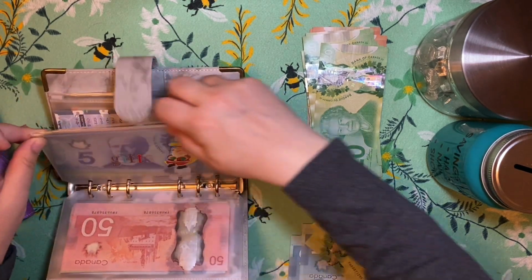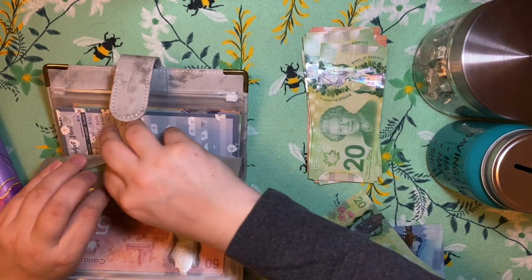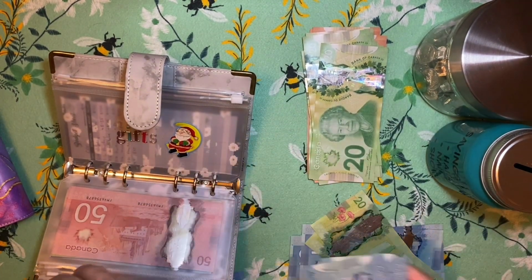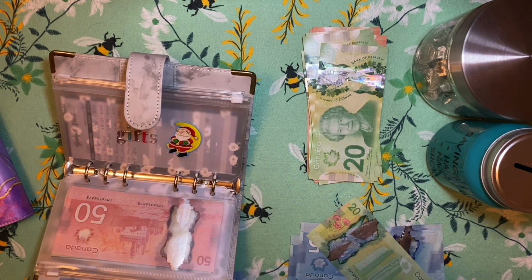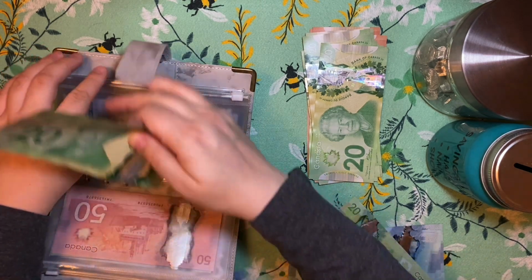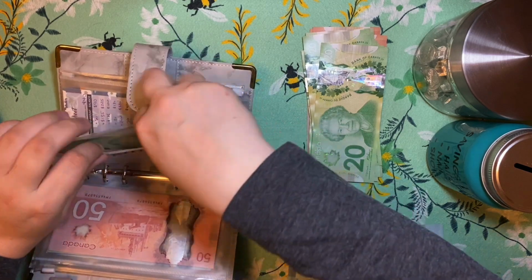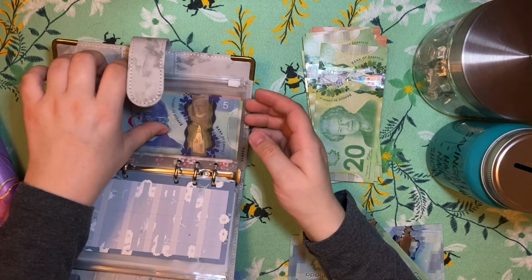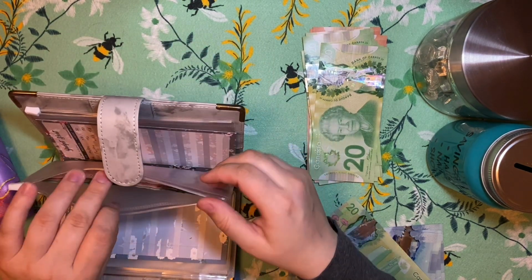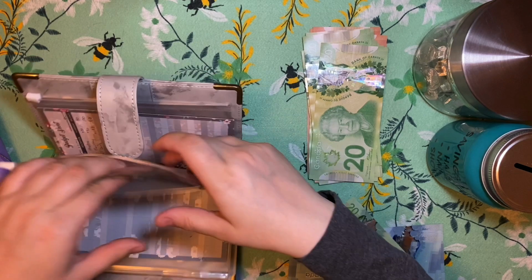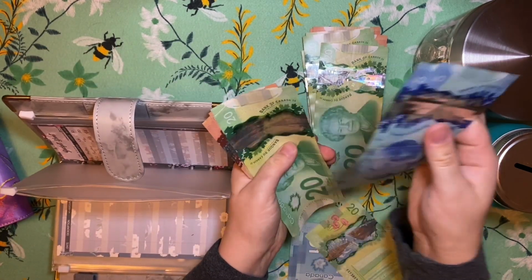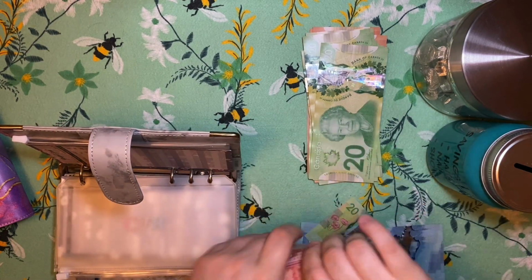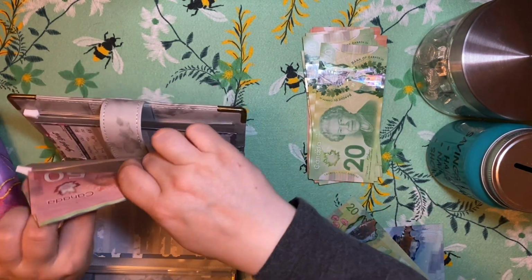Gifts. Oh, I'm sure I can mess with this one. Let's see. Three, 4. Perfect. Okay, that's a second 20 gone. Car, what do we have in here? We got 2 5s that we can replace with a 10. Might as well, I guess. Throw that back in there.